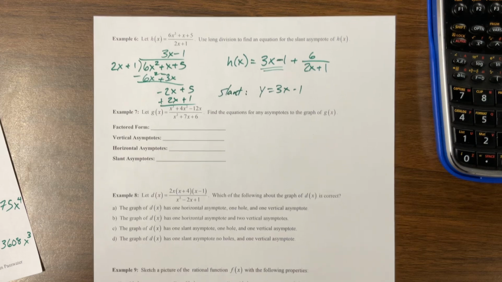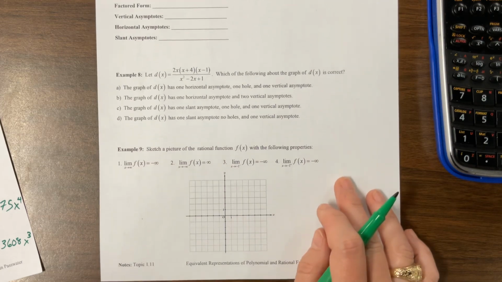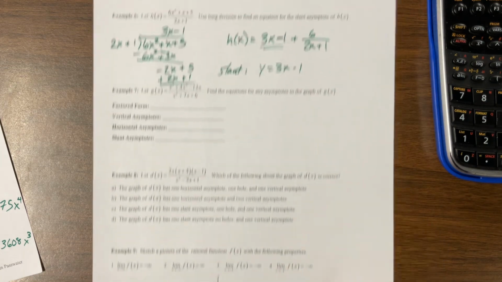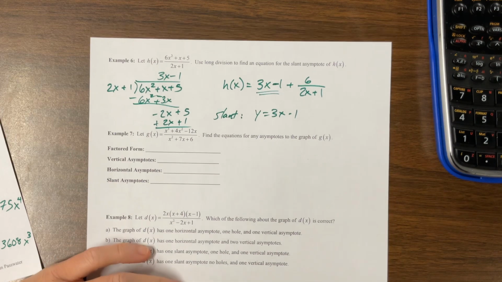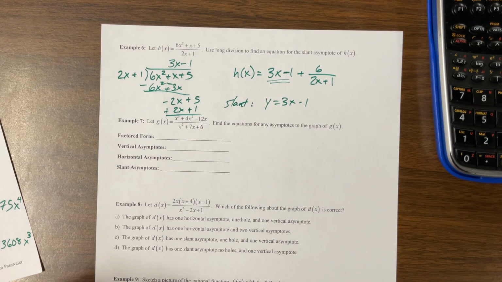I think the rest of this really deals more with rational functions, and I'm going to wait to do that because we're doing all the polynomial stuff first, and then we're going to do rational functions.